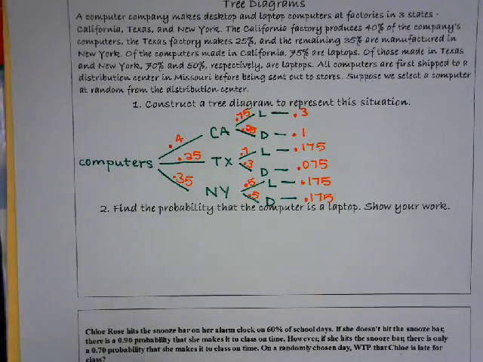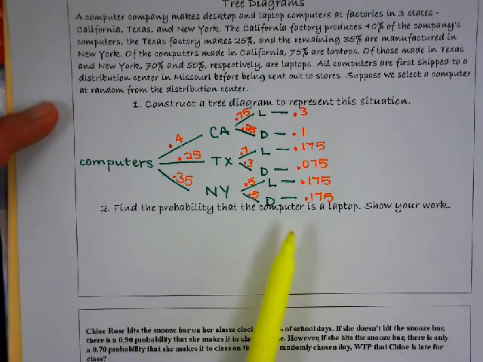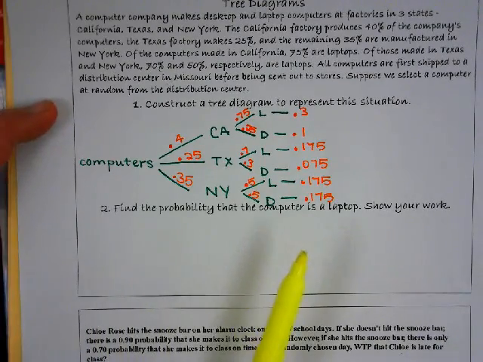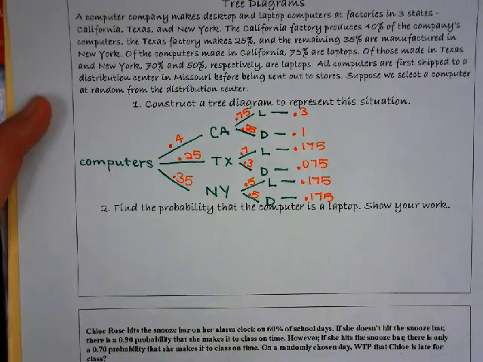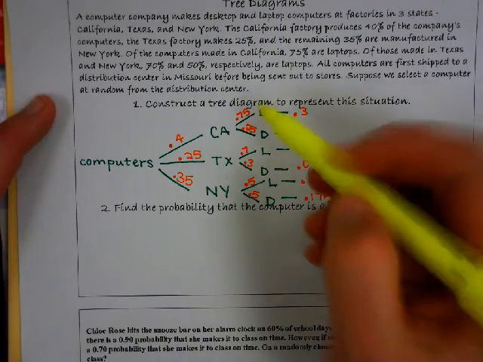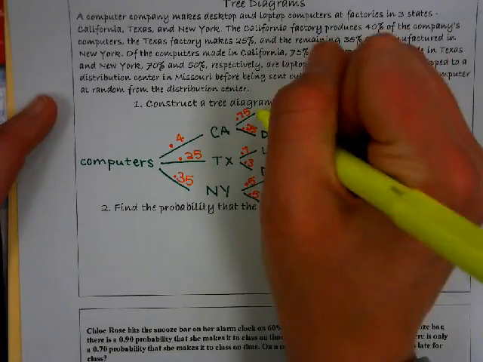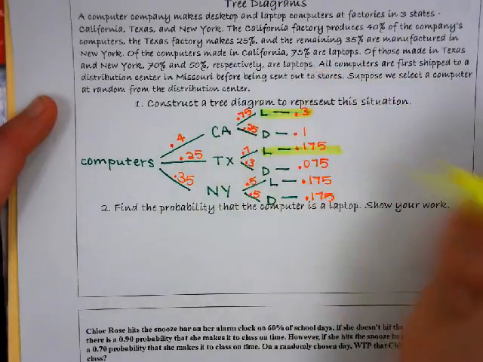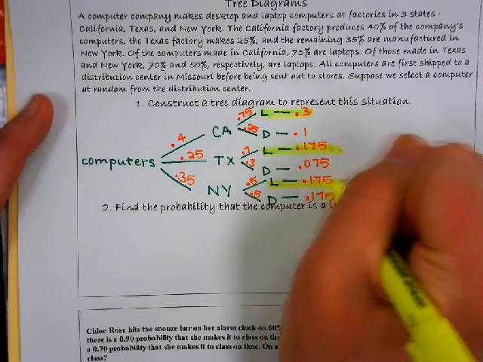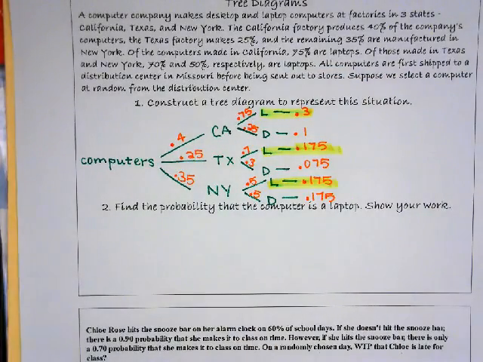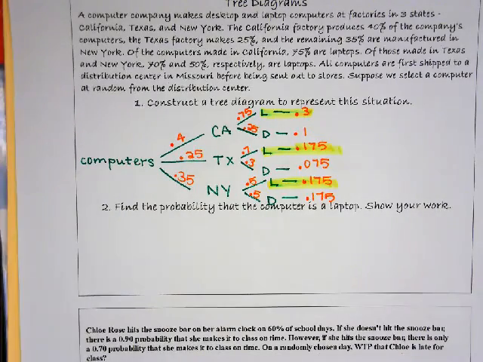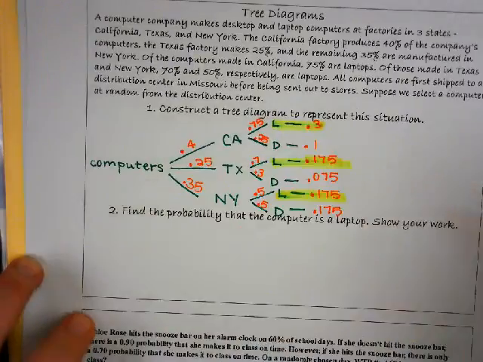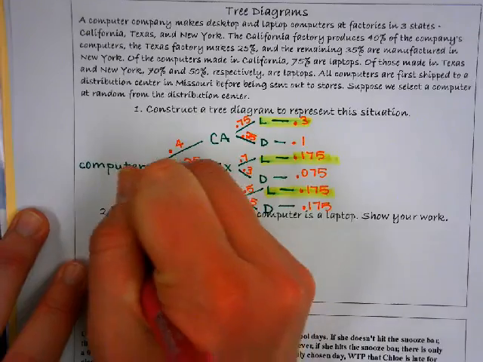Find the probability that the computer is a laptop. So we're asked to find the probability the computer is a laptop. It doesn't specify that it comes from California or Texas or New York. We're going to look at all the laptop probabilities. So a California laptop, a Texas laptop, and a New York laptop. And we're going to add those three together to find the probability that our computer is a laptop.